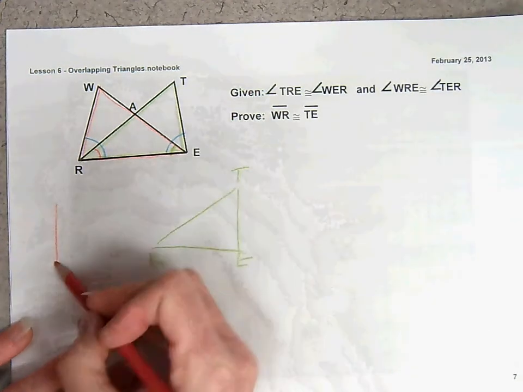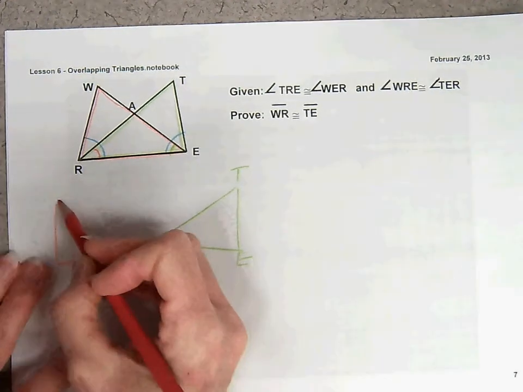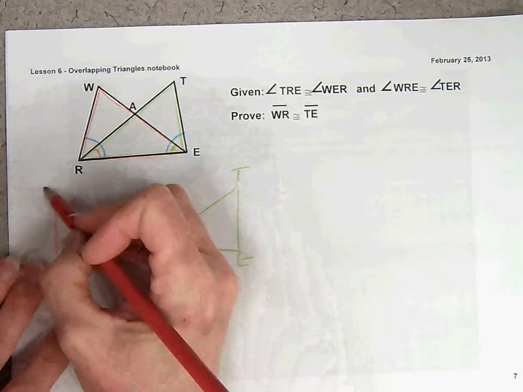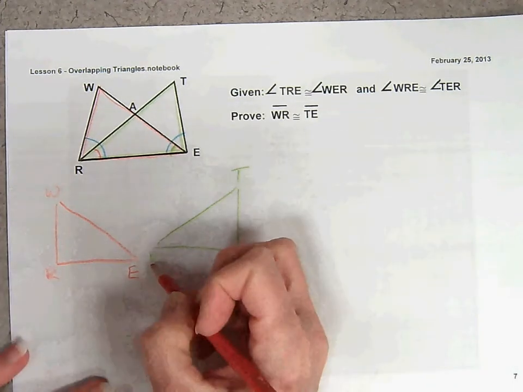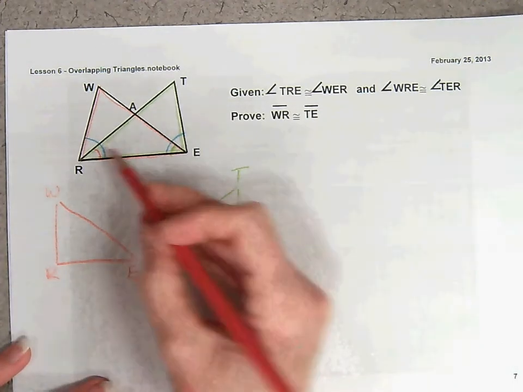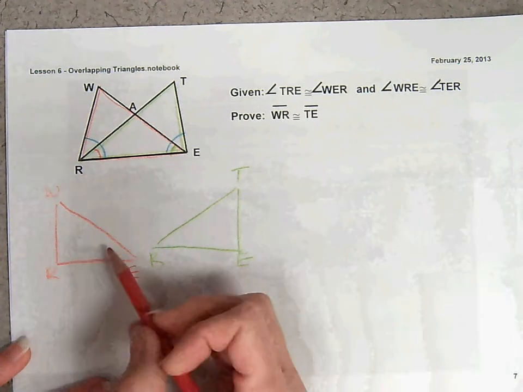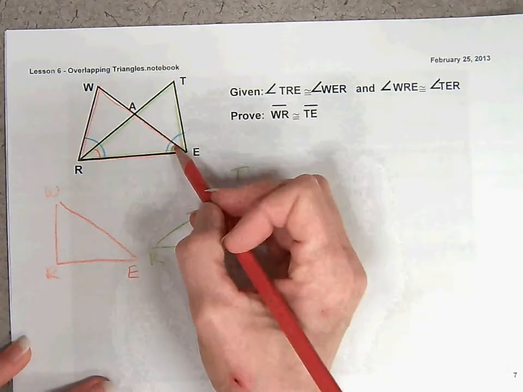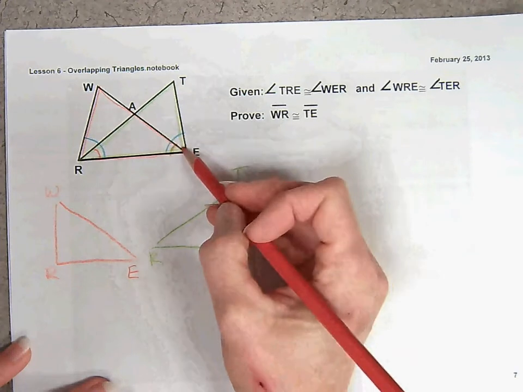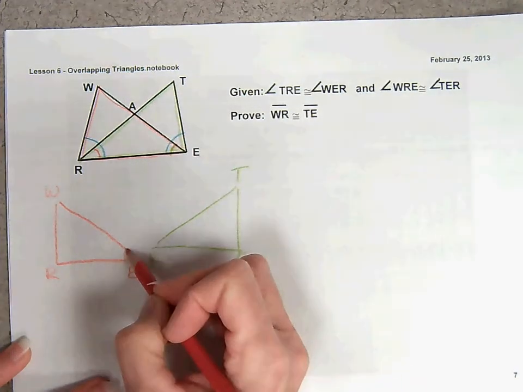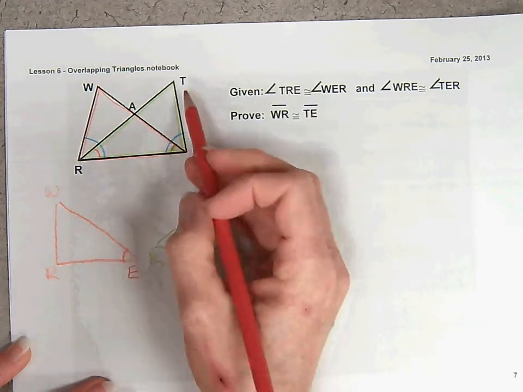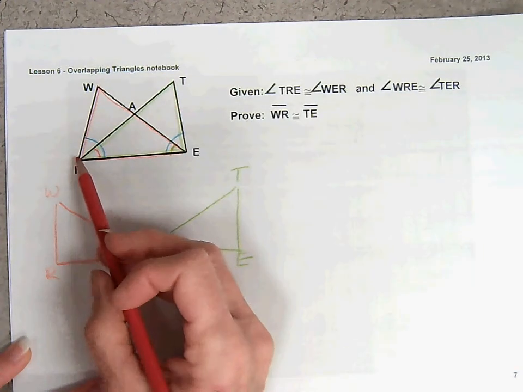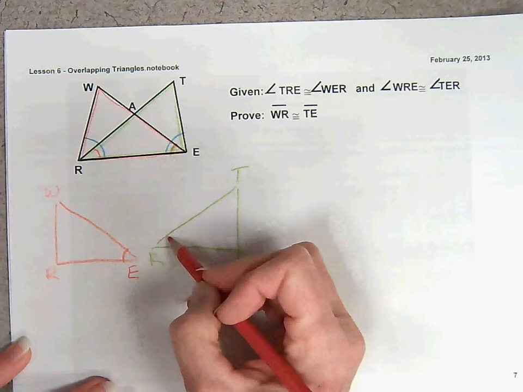And here is WRE. Okay? Well, we were given at this angle here, WER, is congruent to TRE, which is this angle here.